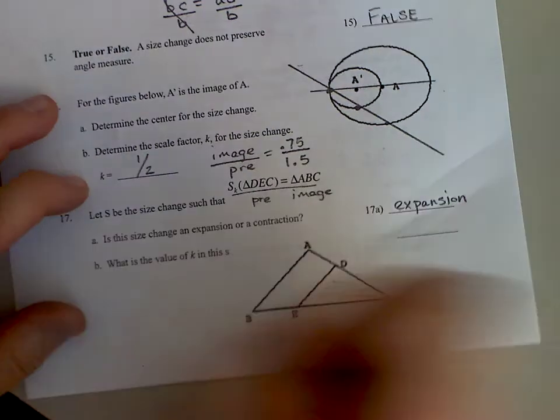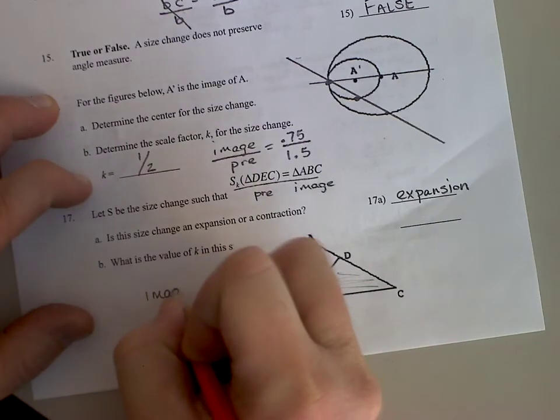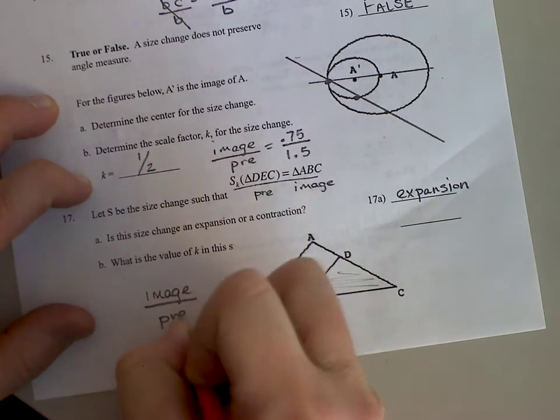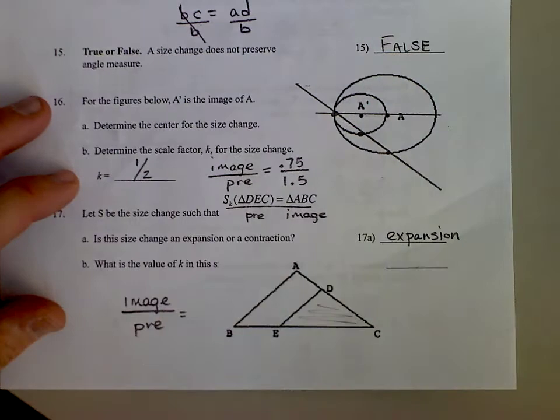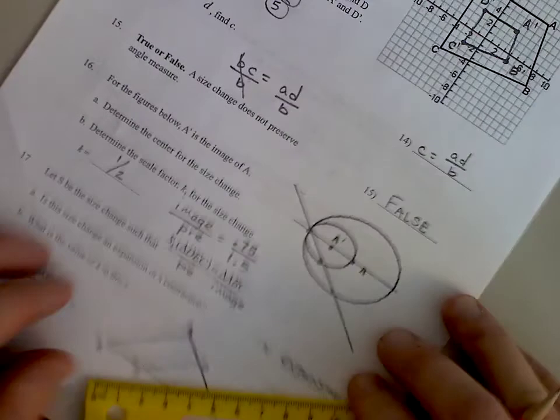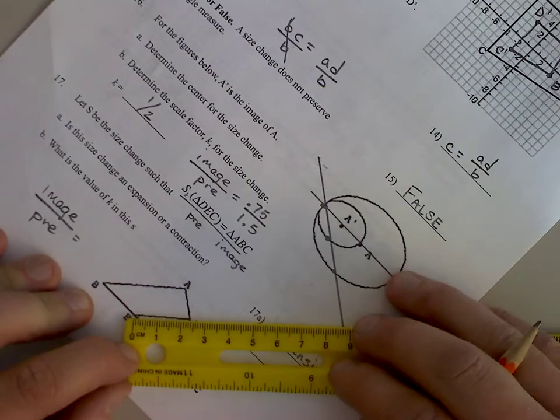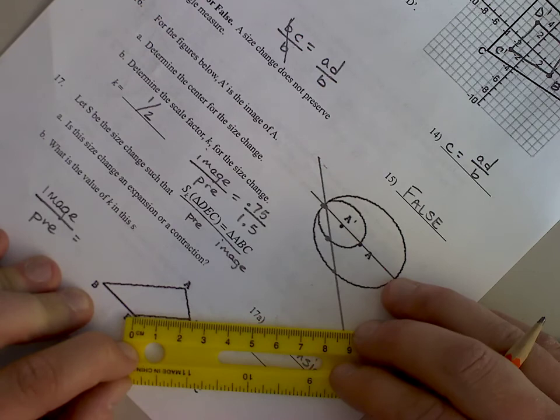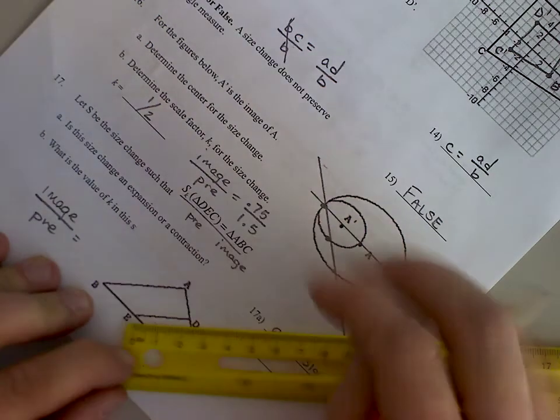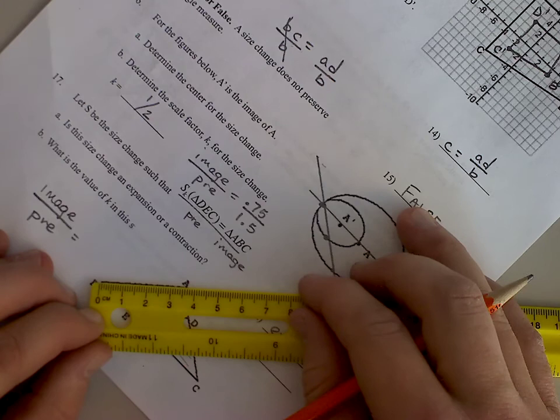Again, we need to measure something from each one and say image over pre-image. I'm going to choose to measure DE. When I measure DE, I get 2.3 and AB 3.5.